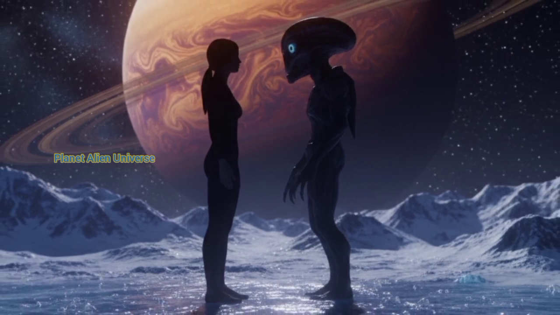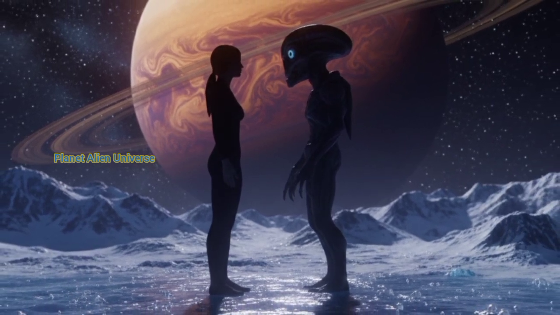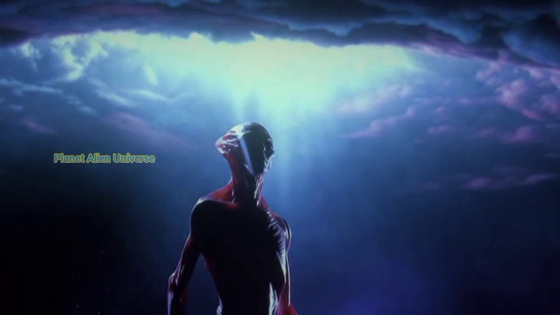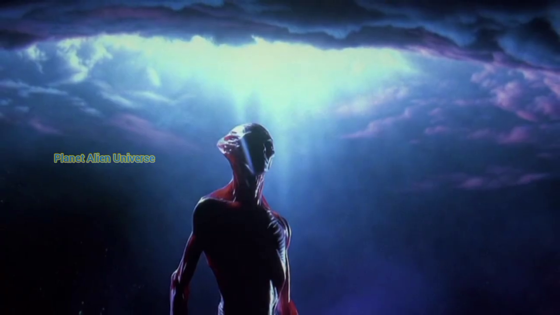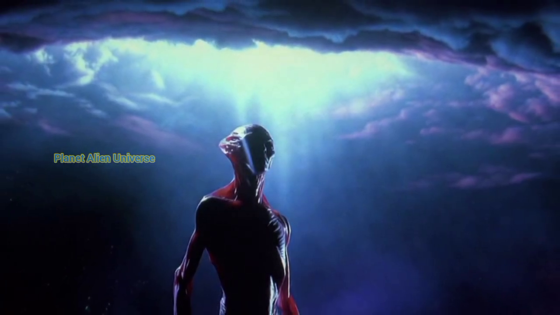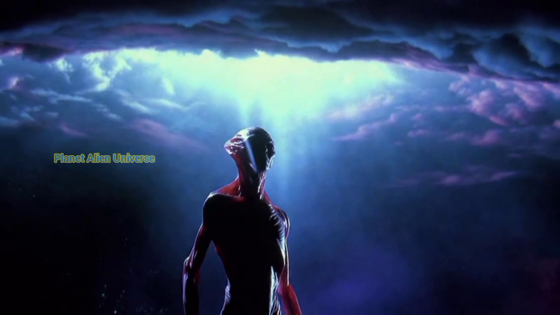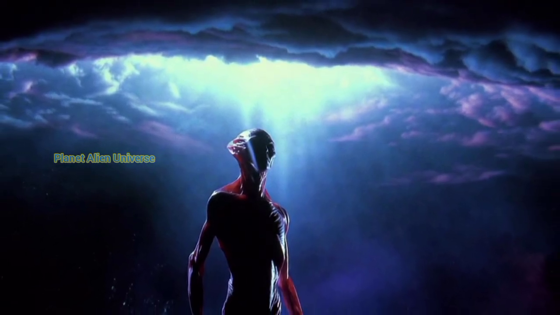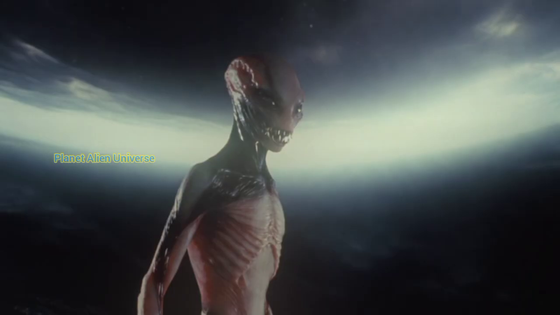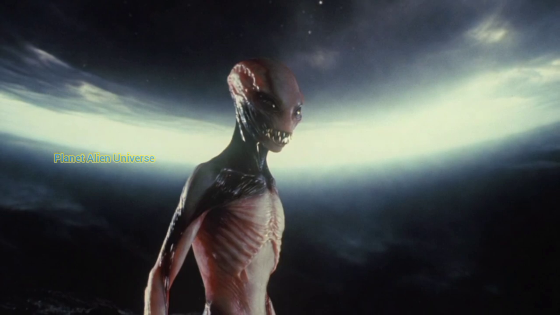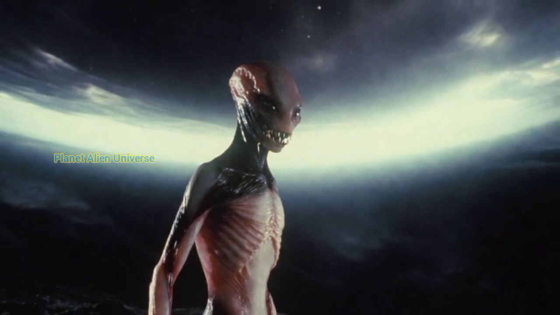When we speak of alien life, we are not necessarily talking about the green creatures from movies. Alien life can take many forms. It might be microscopic bacteria living in harsh environments, multicellular organisms adapted to extreme conditions, or even intelligent beings capable of complex thought, communication, and technology. Each form, whether simple or advanced, has the potential to reshape our understanding of life itself.